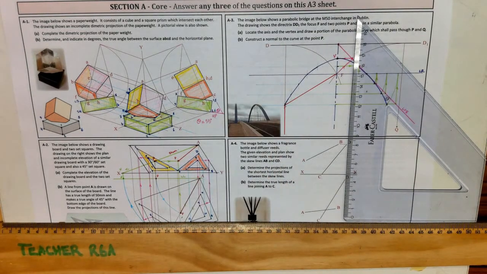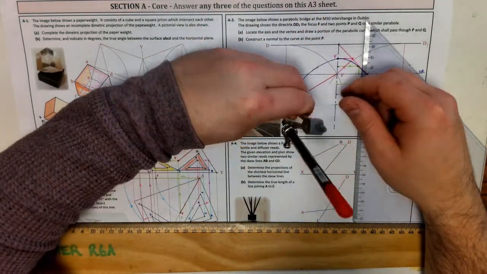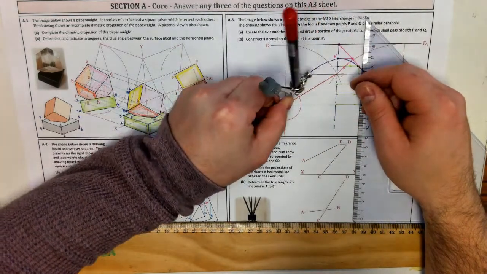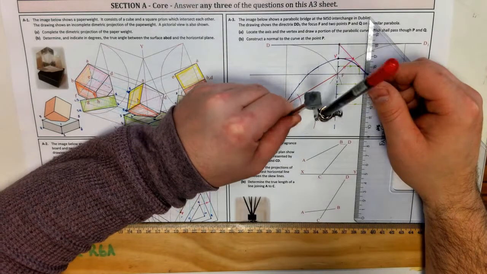And what I'm going to do is bisect the angle on those lines in just a moment. So what I'll do there is get my compass and set any distance on the compass. At this point I can change the distance as long as I keep it the same for both of these arcs I'm going to draw here.